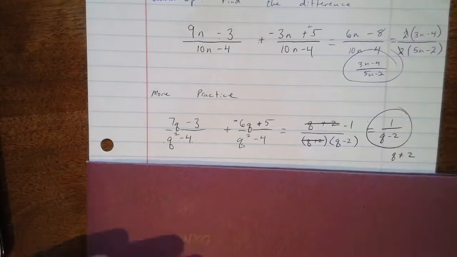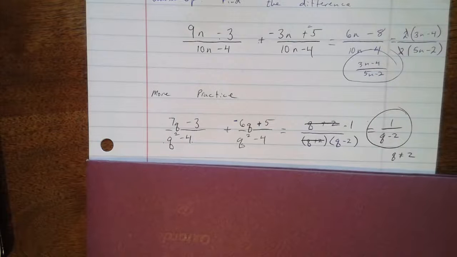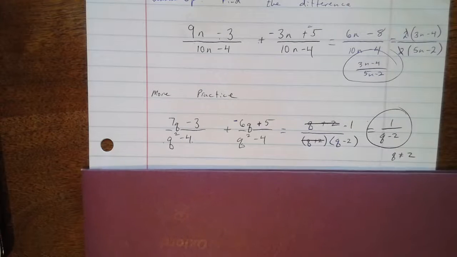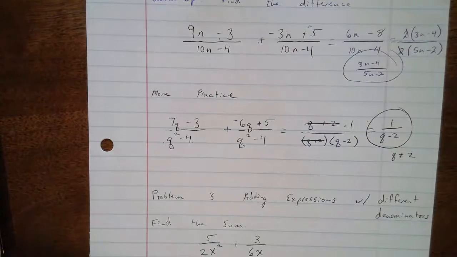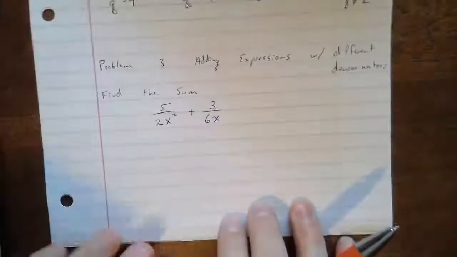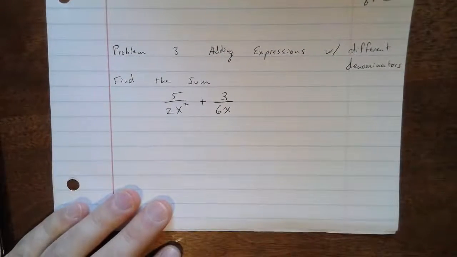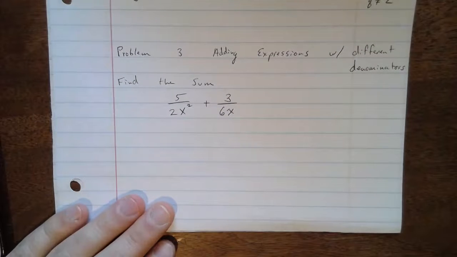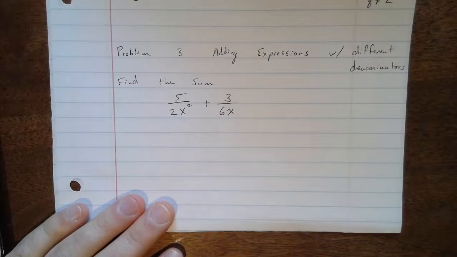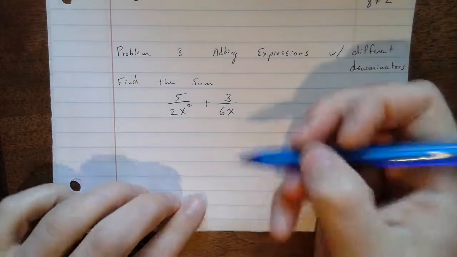Now today we're getting a little more complex with our expressions. That was just a very quick review of yesterday's stuff. Today we're going to work on expressions with different denominators. You've done this with regular fractions. If the denominators are not the same, we have the power to make them the same by multiplying the top and the bottom of the fraction by some number or some expression. So we're going to attempt to do that with this.